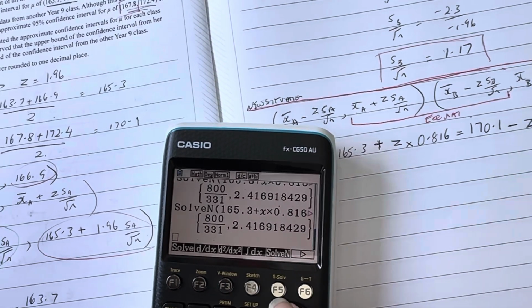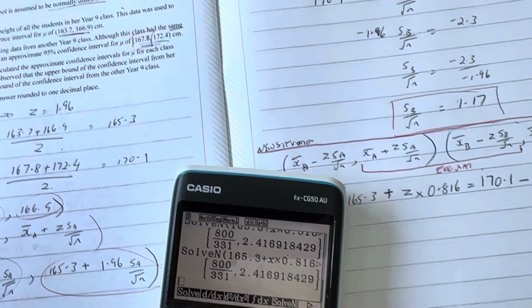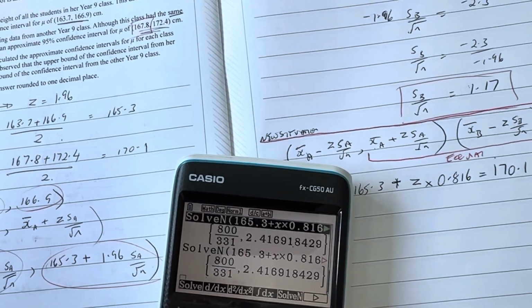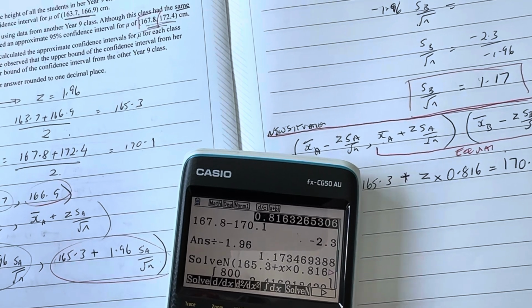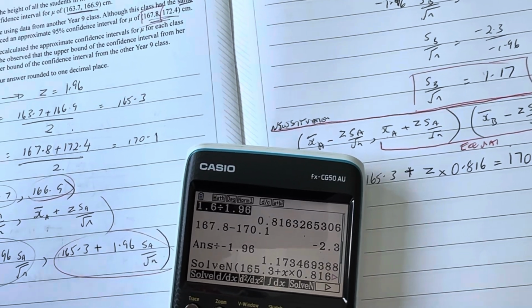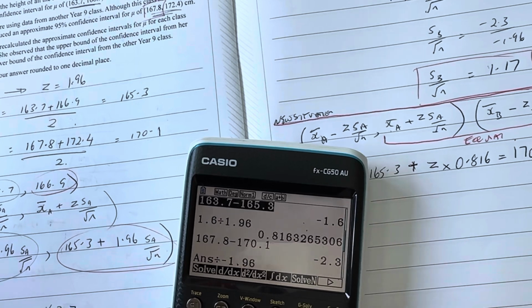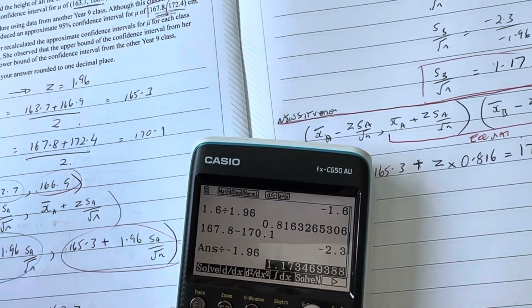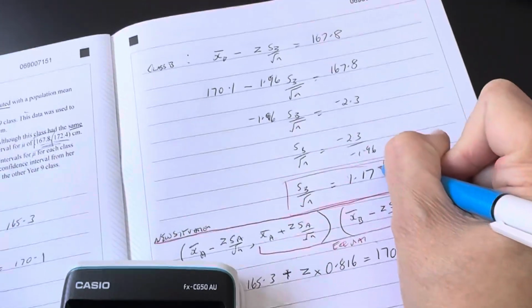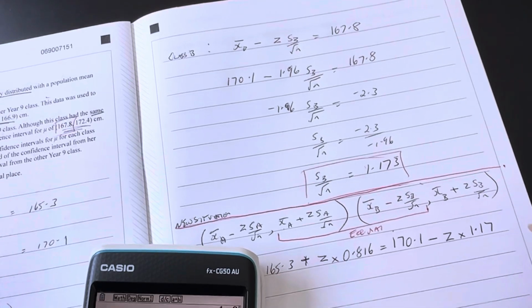Sorry, I have done this before. Oh shoot, you know what I've done? I left off a decimal place here. Apologies. That should have gone to 3 decimal places. It will throw it out.